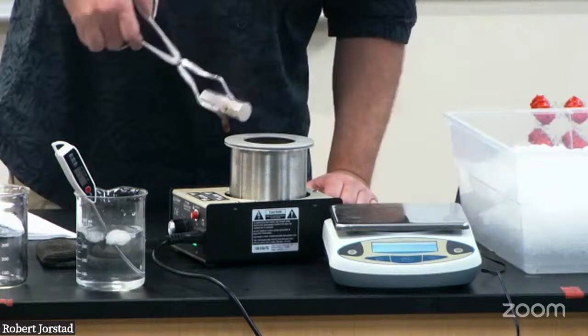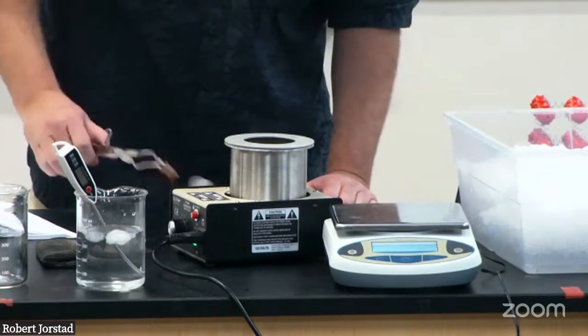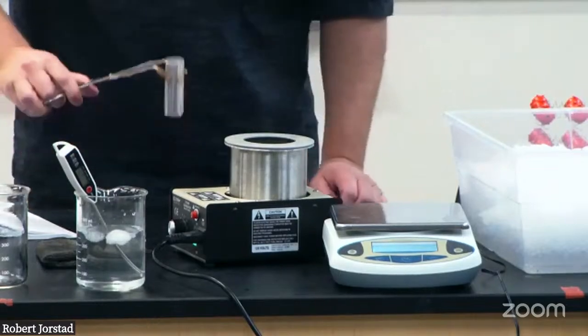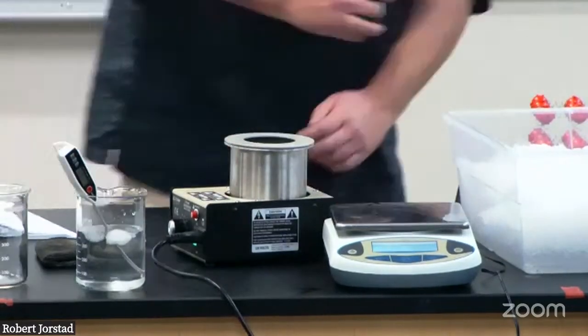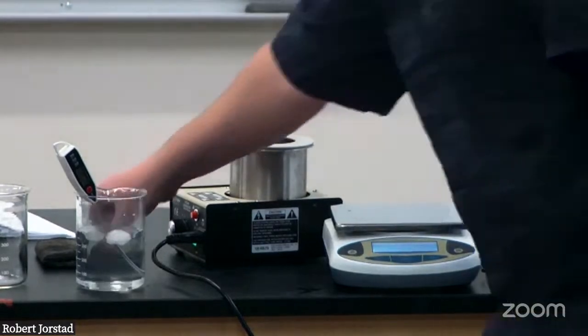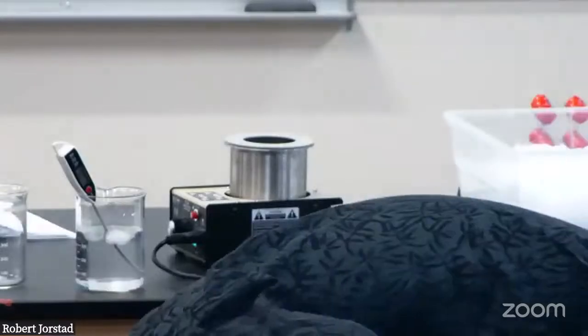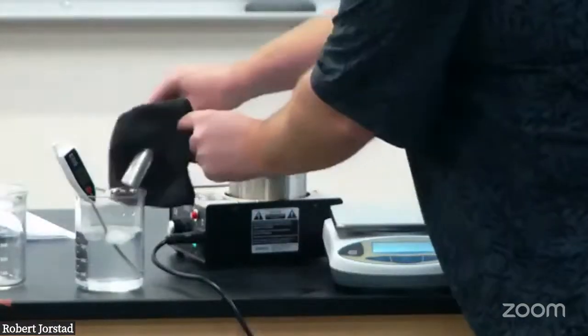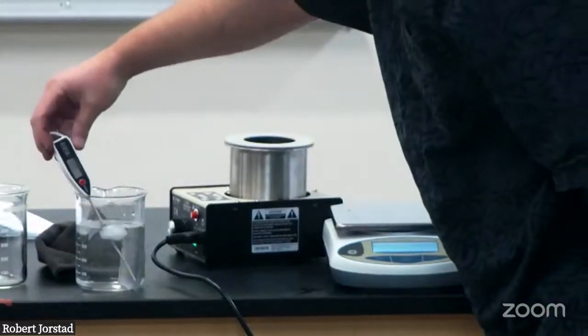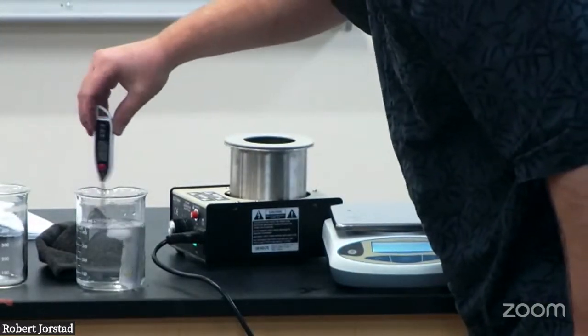Trying to get this thing out of here. You know what? I'm going to use this hot glove. All right, sorry. This is not perfect. But I'm going to drop it in here, and now mix it a little bit.